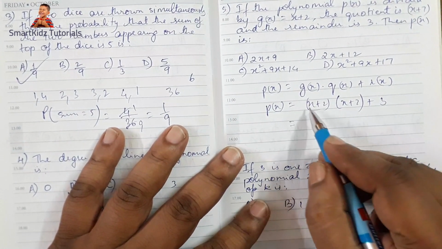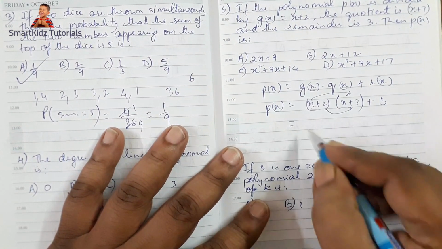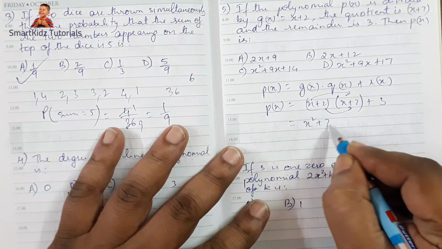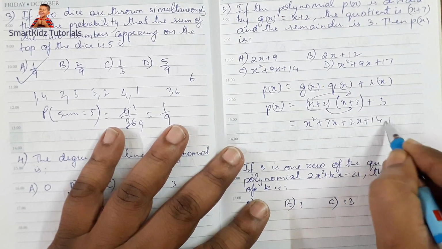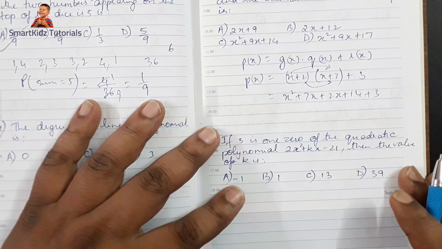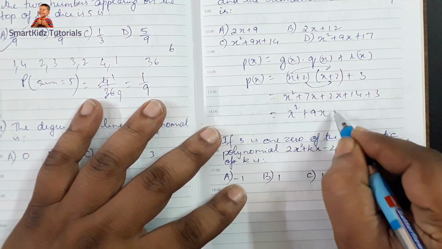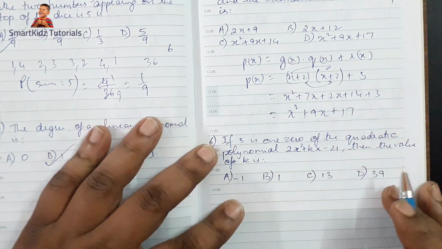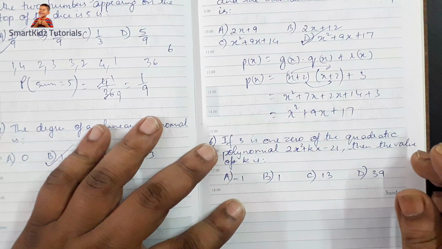So if you put this, x into this entire bracket and 2 into this entire bracket, we get x square plus 7x and then 2x plus 14 plus 3. Okay, so which means it's x square plus 9x plus 17. In other words, the correct answer, or correct option, is D.